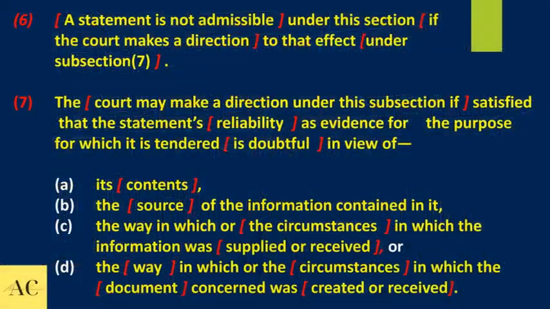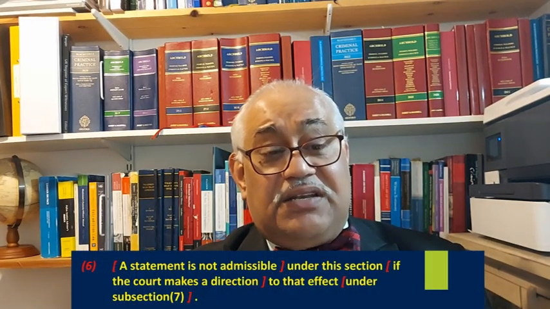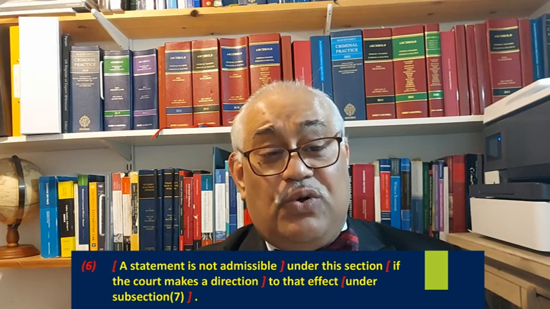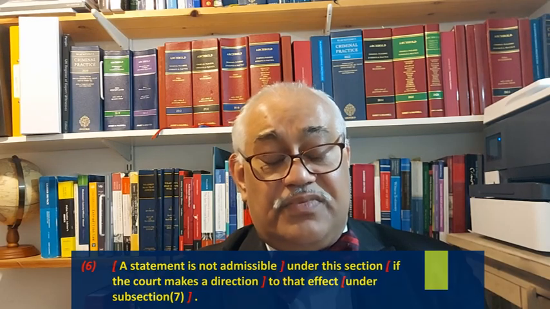Next we will look at subsection 6 and 7. Section 117 subsection 6, a statement is not made admissible under this section if the court makes a direction to that effect under subsection 7.